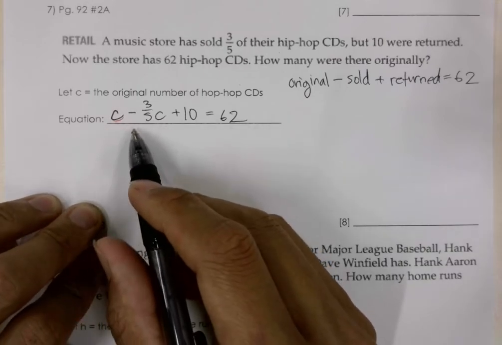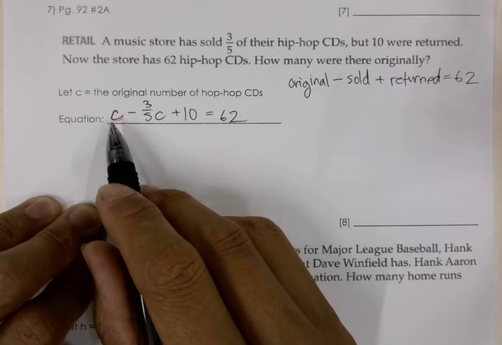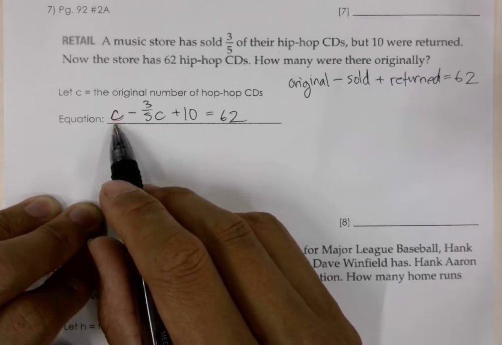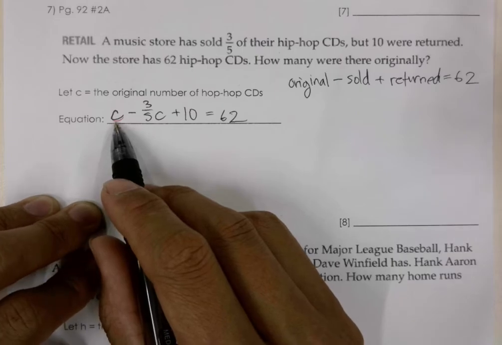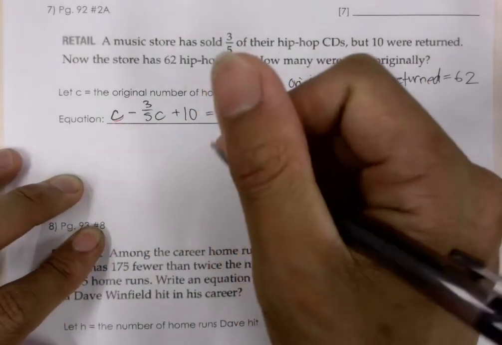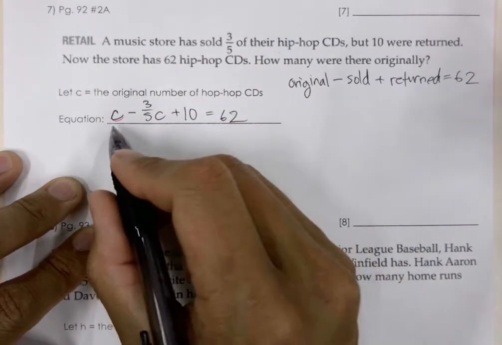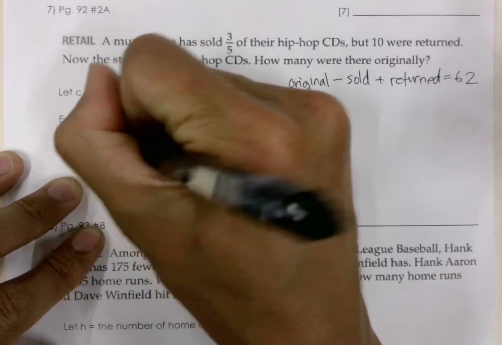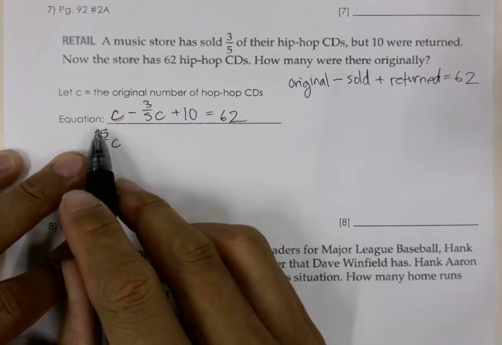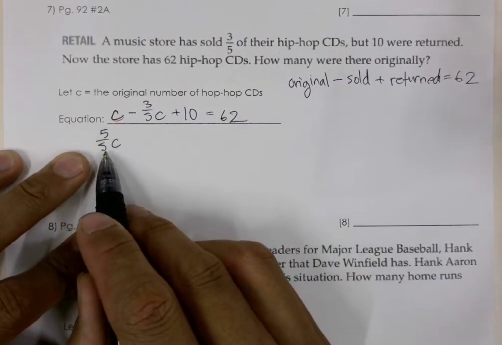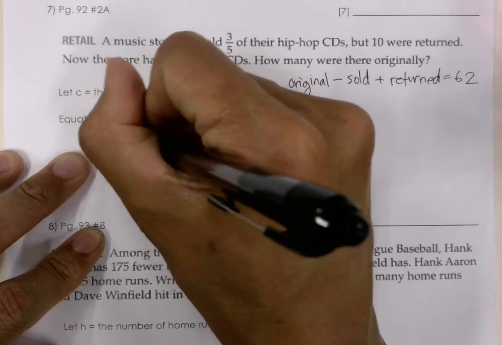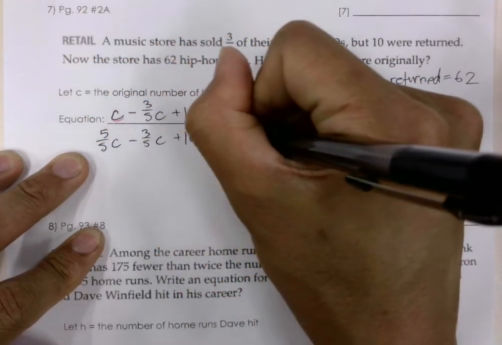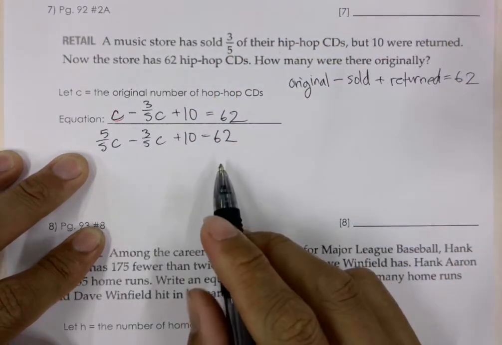But in order to do that, this term needs to be a fraction with a 5 in the denominator. So we can rewrite this expression. Instead of 1C, we could say 5/5C, because 5 divided by 5 is 1, minus 3/5C plus 10 is equal to 62.